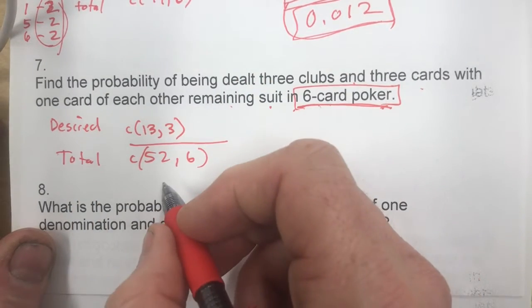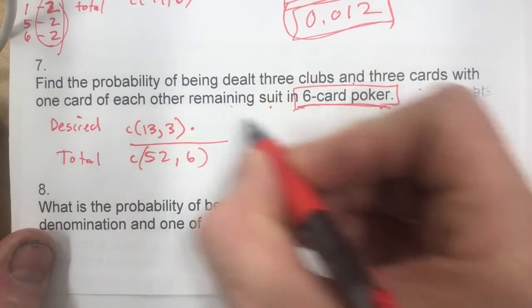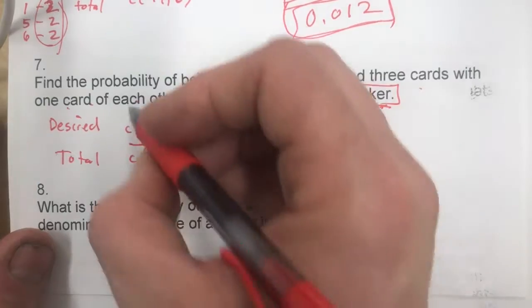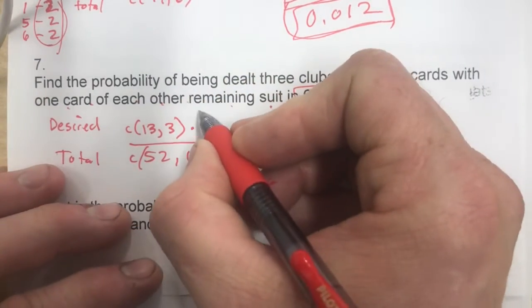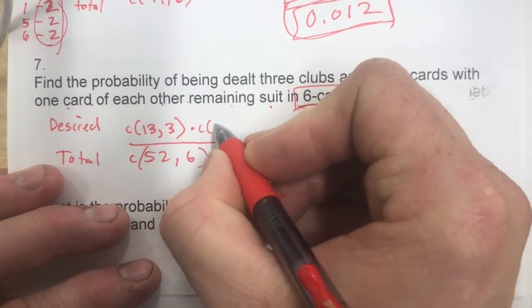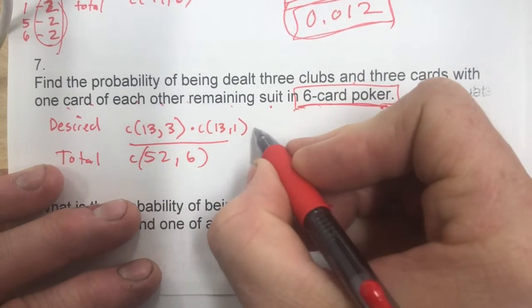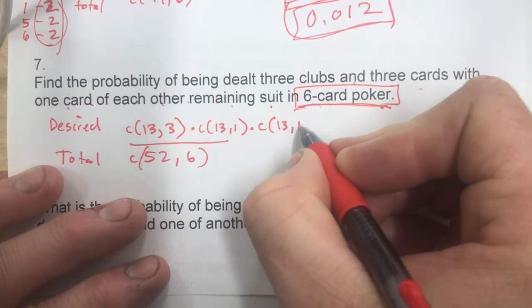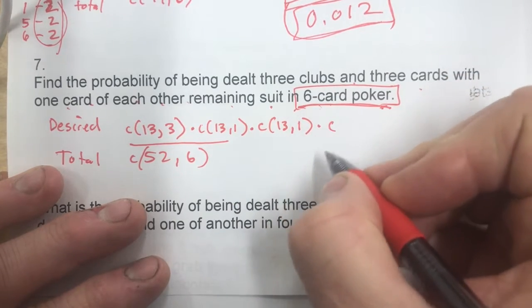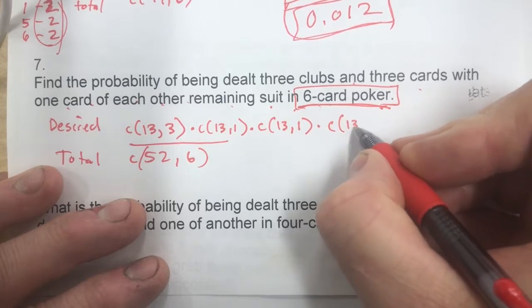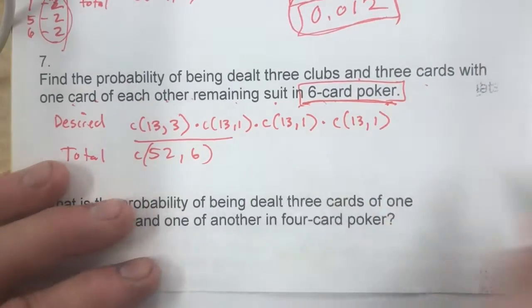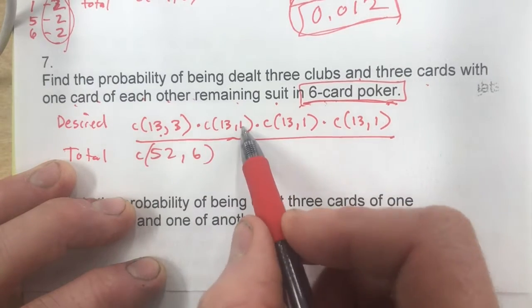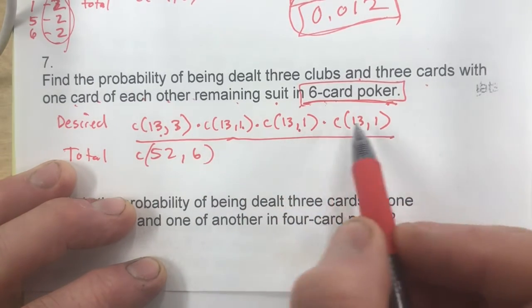So that's how many ways we can get those. Then it says 1 card of each of the remaining suits. So this was clubs. So like diamonds, there's 13 diamonds, we desire 1 of those. And then the hearts, there's 13 hearts, we desire 1 of those. And then of the spades, there's 13 spades, we desire 1 of those. And there's all my desired. So we want 3 clubs, and we want 1 heart, 1 diamond, and 1 spade.